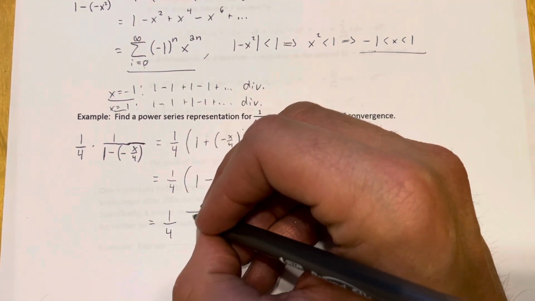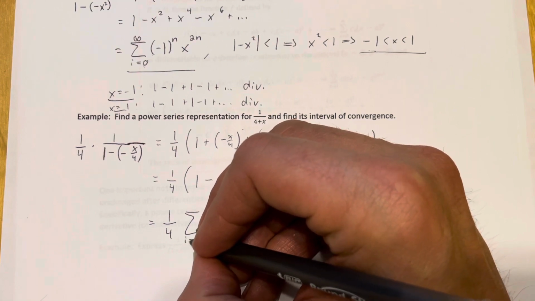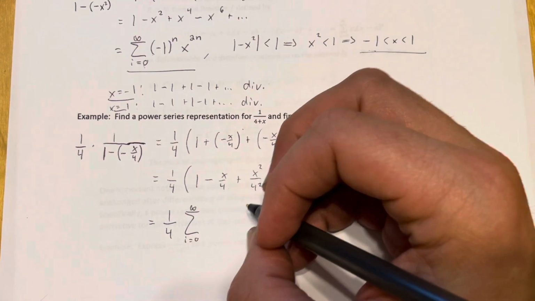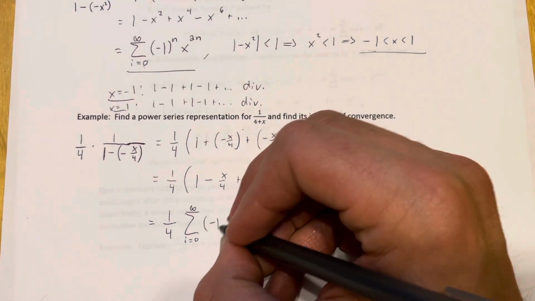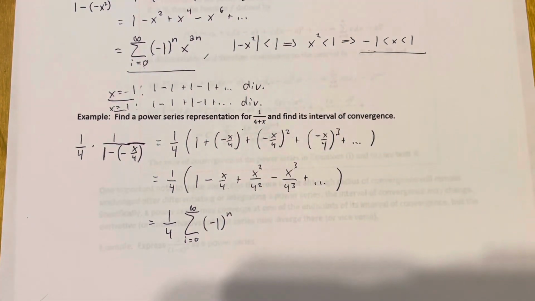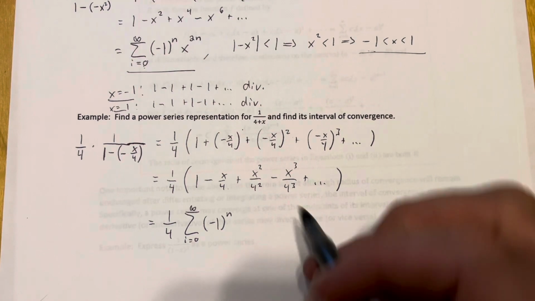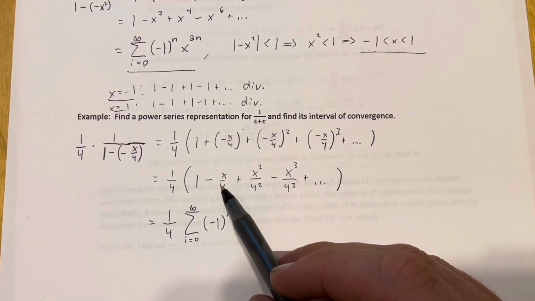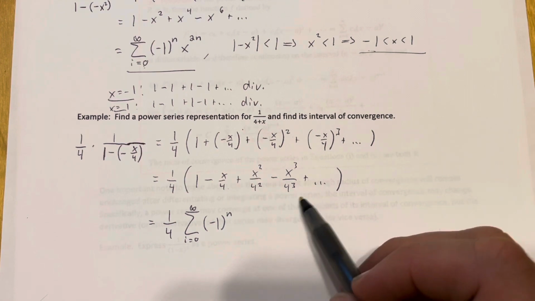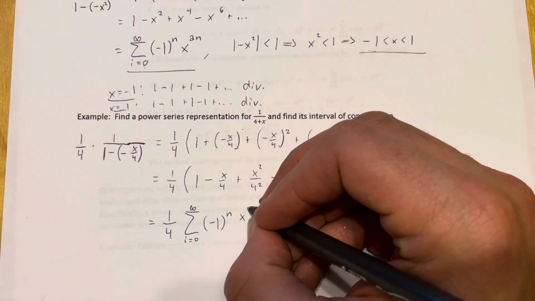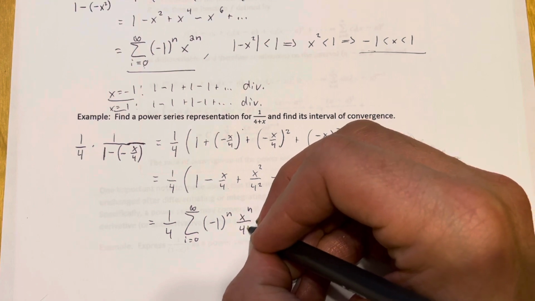This is 1/4 times the sum from n equals 0 to infinity of, we have an alternating series, which means we are going to start with -1 to the n here, just like the previous example. And then if you notice, I have an x in my numerator and a 4 in my denominator, and they keep being raised to the same power. We're going to have x to the n over 4 to the n.